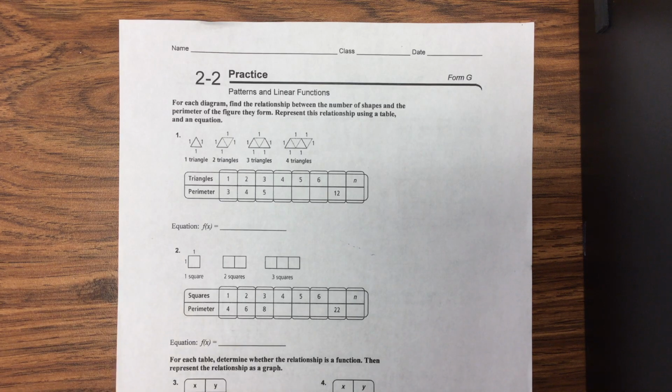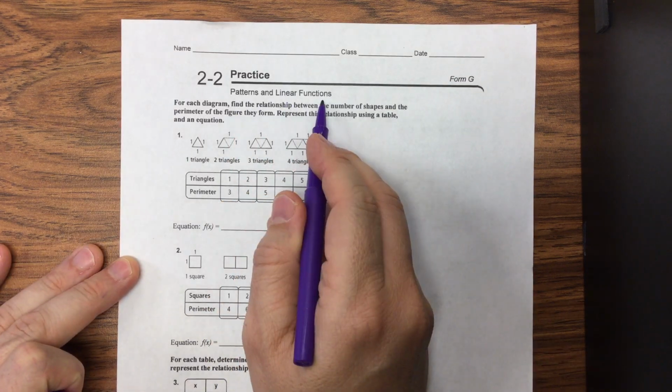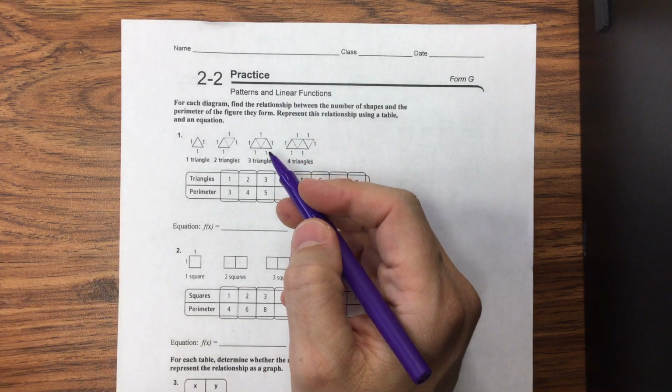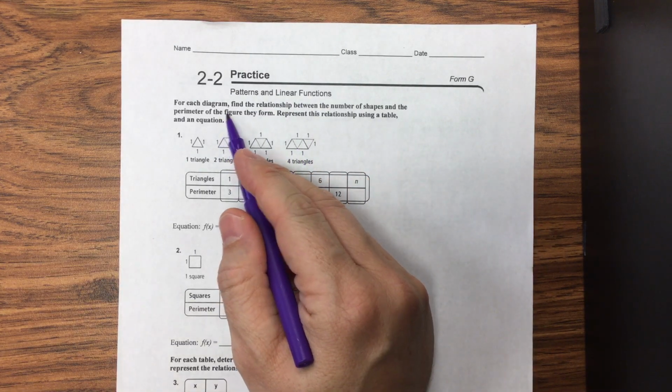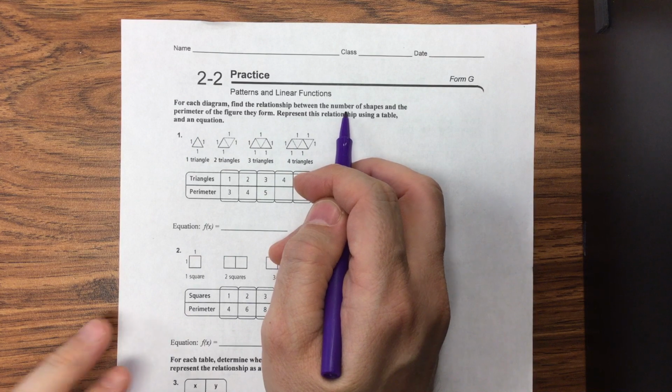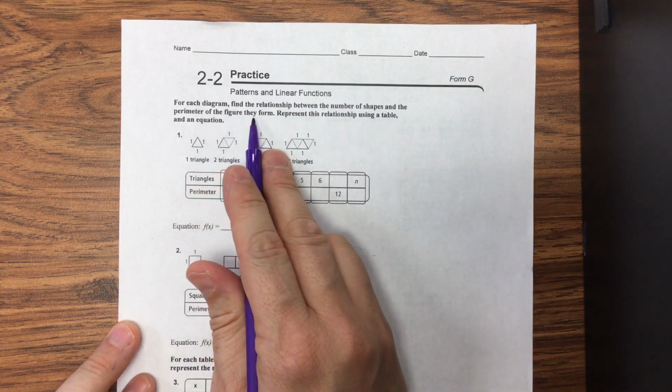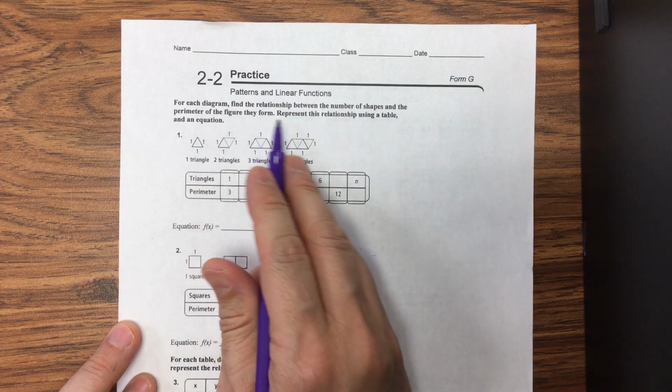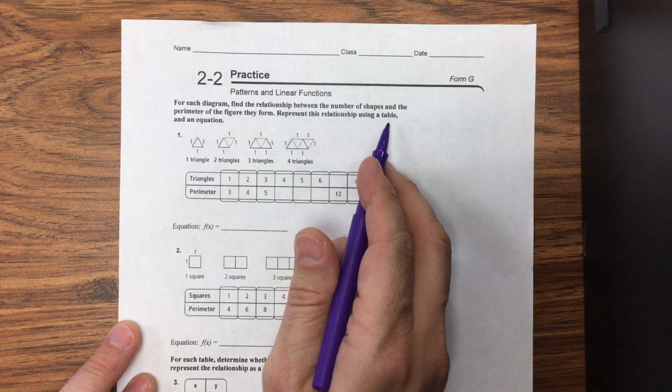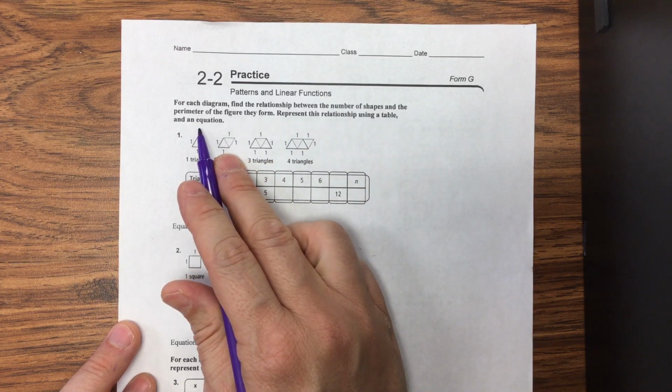2-2 practice, patterns and linear functions. Let's do some of this homework together. For each diagram, find the relationship between the number of shapes and the perimeter of the figure they form. Represent this relationship using a table and an equation.